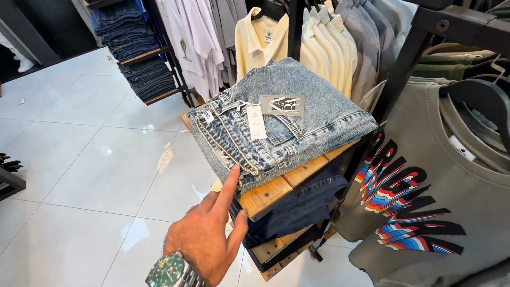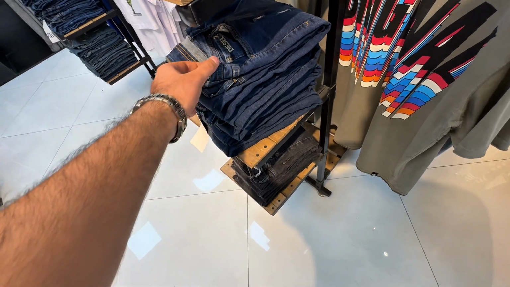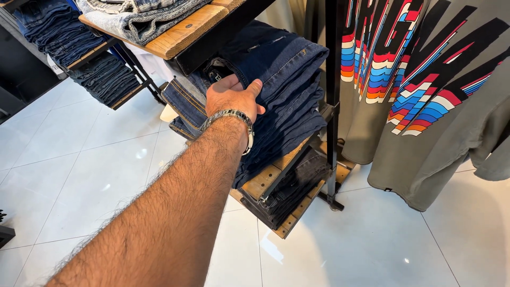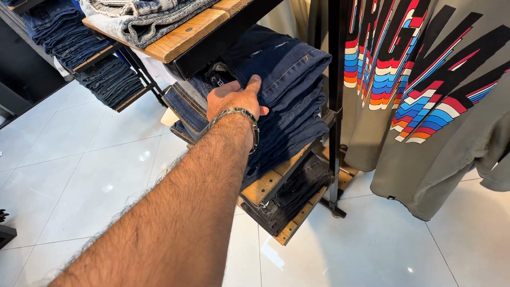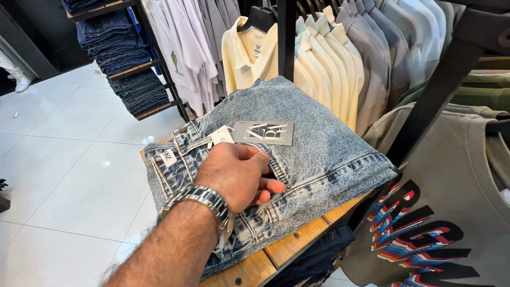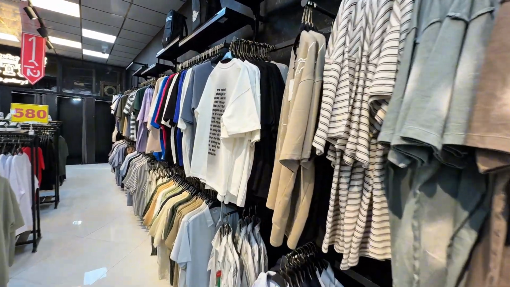These are also, I'm talking about the material, by the way, called jeans. You see, they are jeans or denim pants.